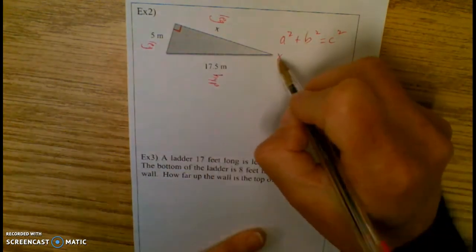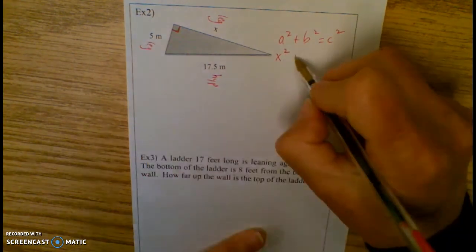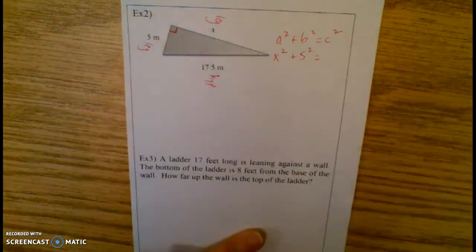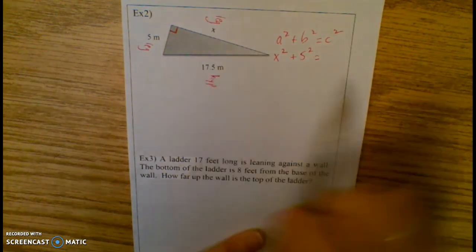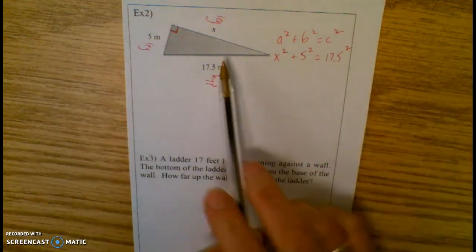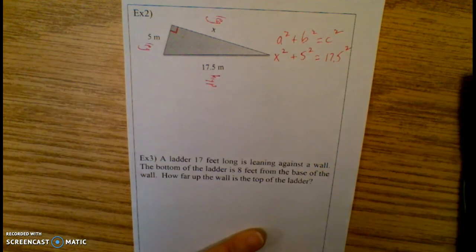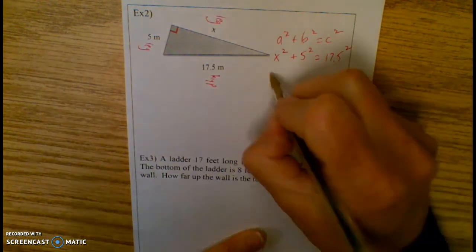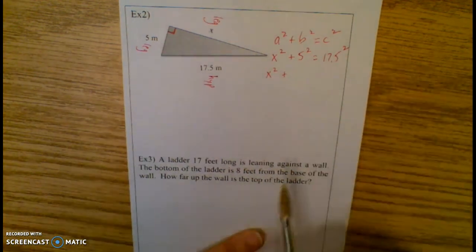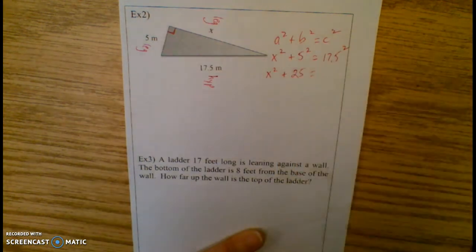We have one leg that's missing, remember, so we can put that there, x squared. We have another leg that's 5, so we're going to put that in, 5 squared. And then we have this 17.5, and we're going to make sure we square that. That, remember, is your hypotenuse. It's the longest side of your right triangle. So we know this is x squared. We're going to leave that there for a minute. We know 5 squared is 25. We need to figure out what 17.5 squared is.